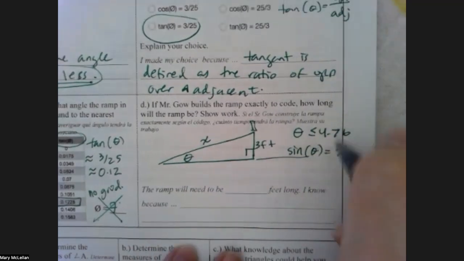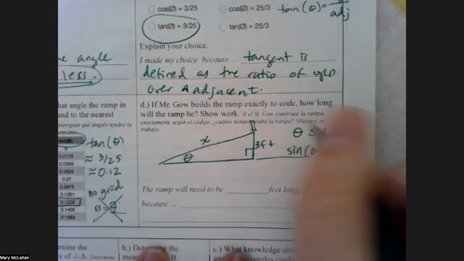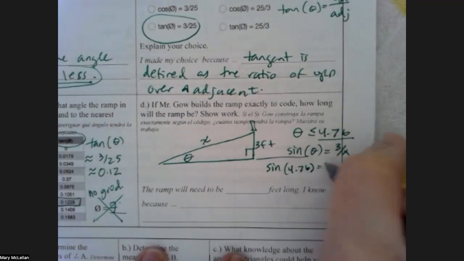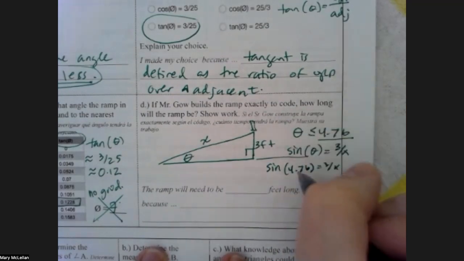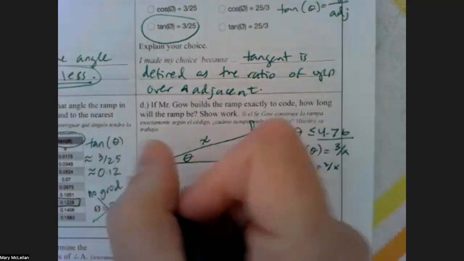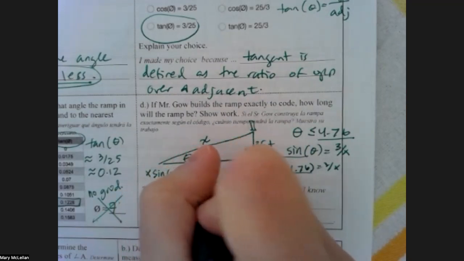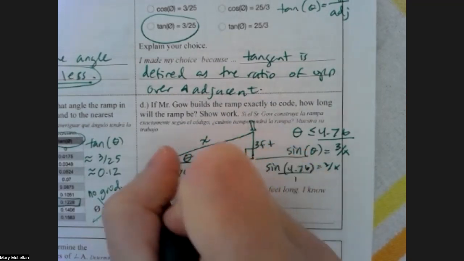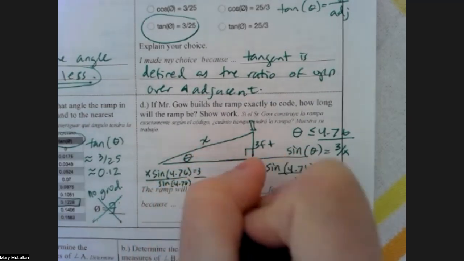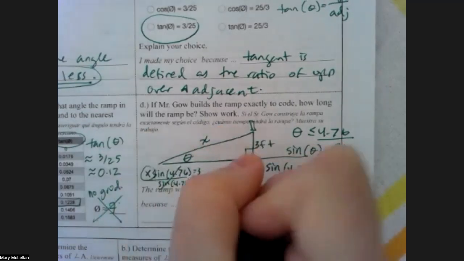Sure, I can. Okay, so I'm going to just put in 4.76. That's going to give me the limit of my length. Sine of 4.76 equals 3 over X. I cross multiply, and that gets me, I'm going to write it over here, X times sine of 4.76 equals 3. I divide both sides by sine of 4.76, and I get X equals whatever that is.